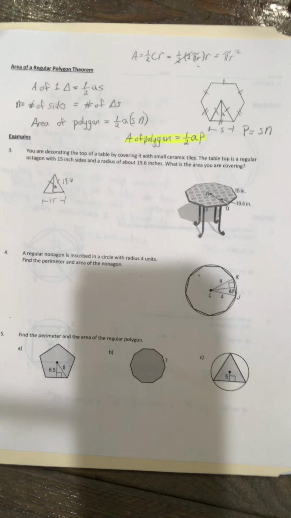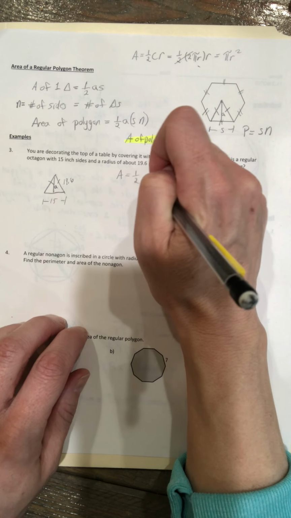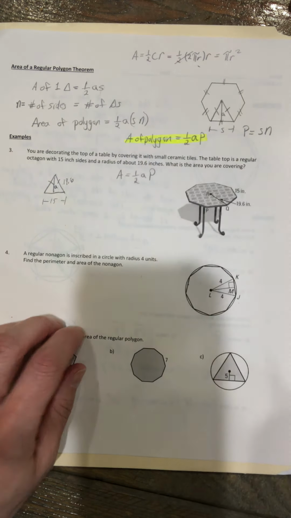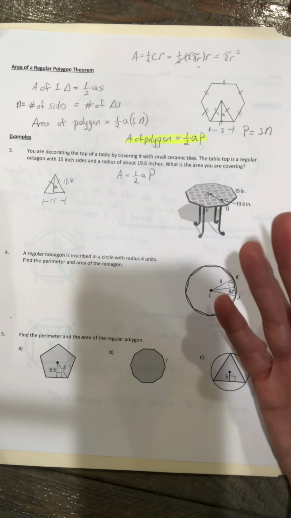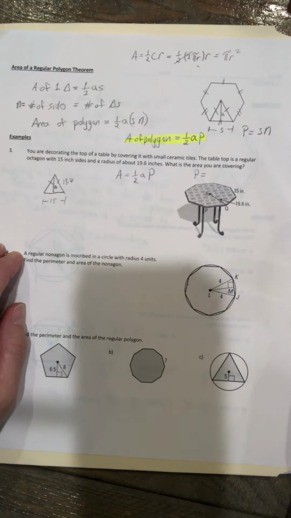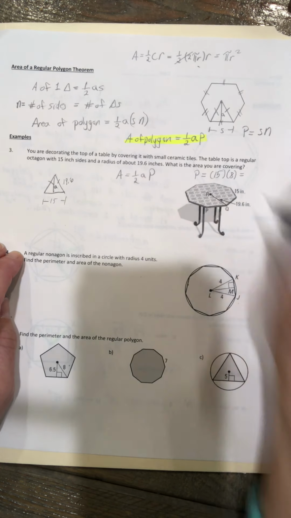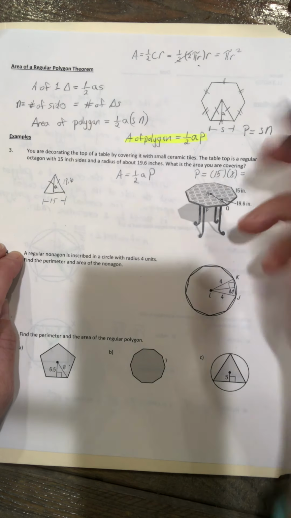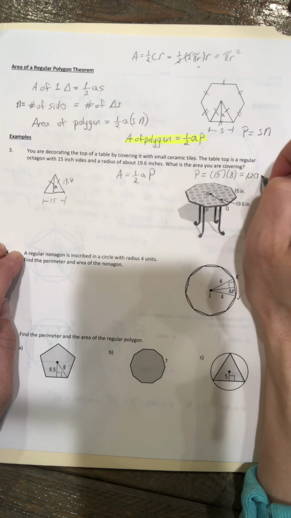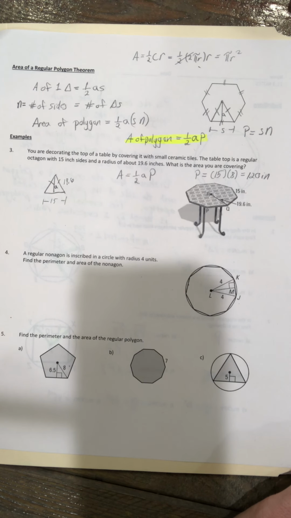So now let's think about this. I said if I want to find the area, I'm thinking 1/2 apothem times perimeter. Now, the first thing I can easily find is the perimeter, because I know the perimeter of this figure is side length times number of sides. Well, my side length is 15. My number of sides is 8. So 15 times 8, I know my perimeter would be 120 inches. So right off the bat, I have that. All right, guys? Nice and easy.